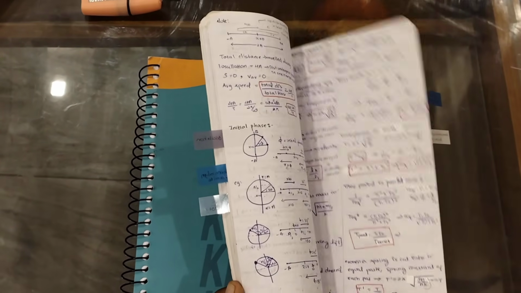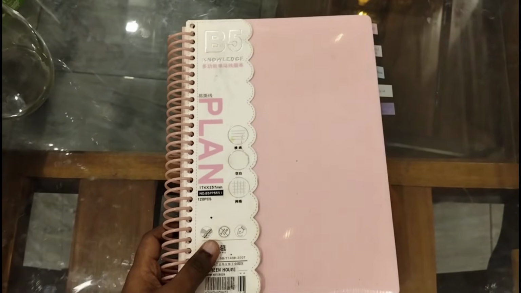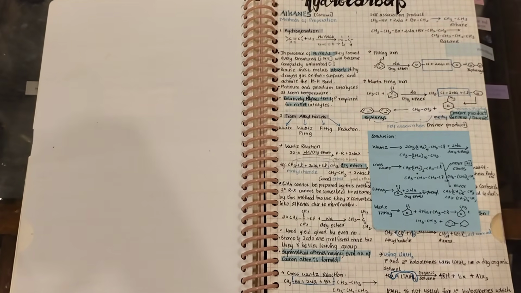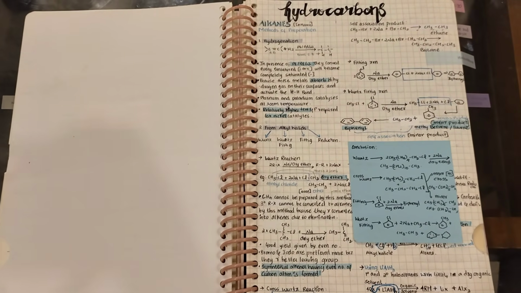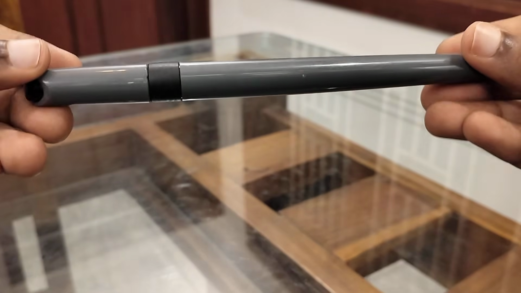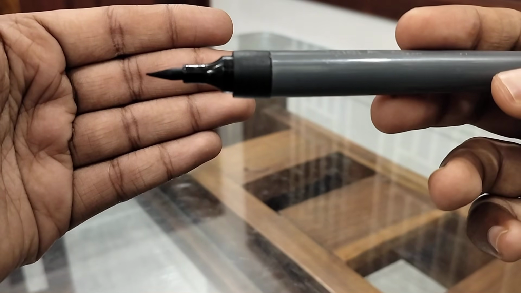Now we are done with the physics, so now let's talk about organic chemistry. I won't be talking about physical chemistry because it is similar to my physics notes. And here talking about the title, I usually write it using my brush pen. I use a Camlin brush pen. This is very smooth and you can write beautiful headings using this.